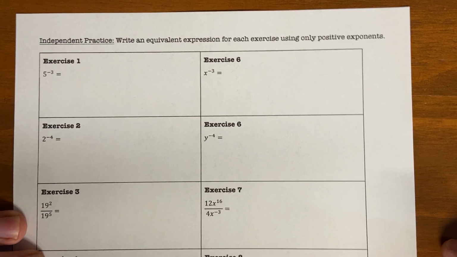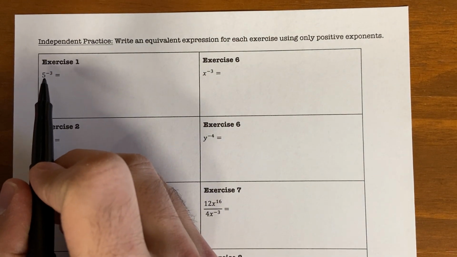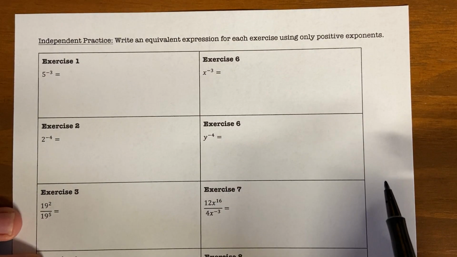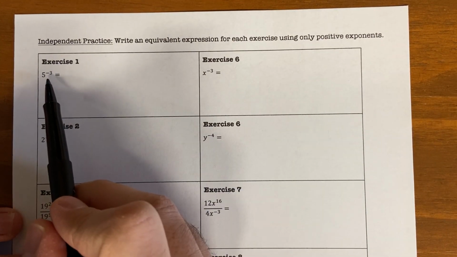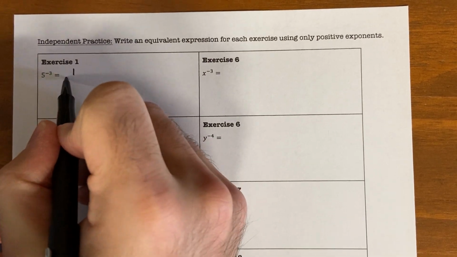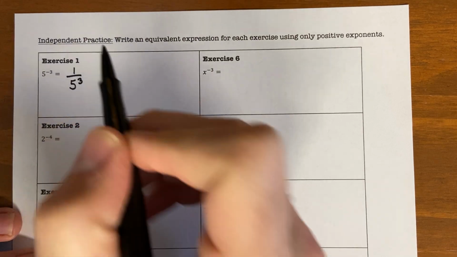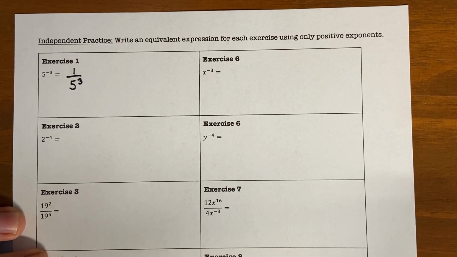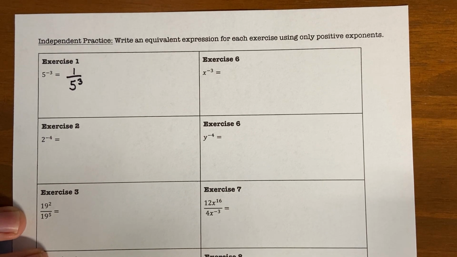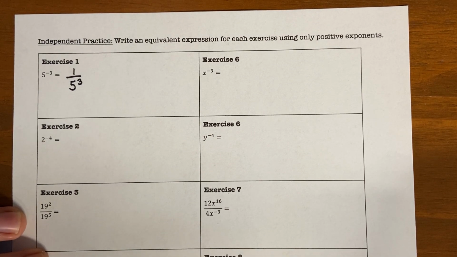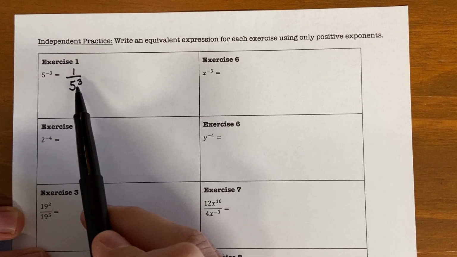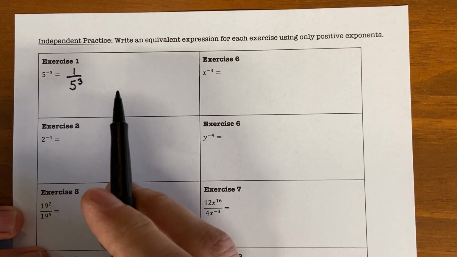So exercise 1, I have 5 to the negative third power. Think of the negative exponent as a non-simplified fraction. That is an expression, but that's not the final answer. To get rid of the negative exponent, I write its reciprocal by putting it in the denominator, 1 over 5 to the third power. Now again, I'm not asking you to evaluate, but if you were to evaluate, 5 to the third power would be 5 times 5 times 5, which would be 1 over 125.